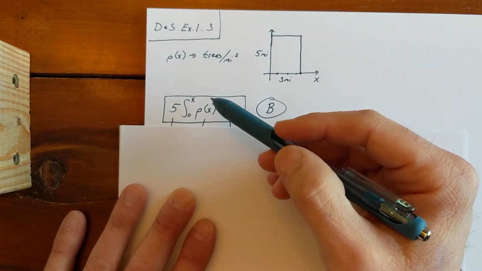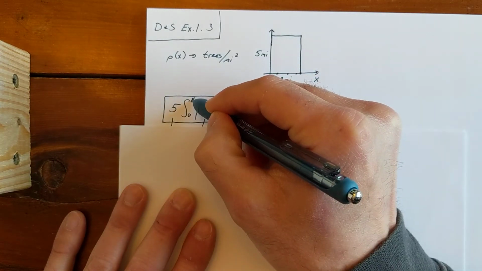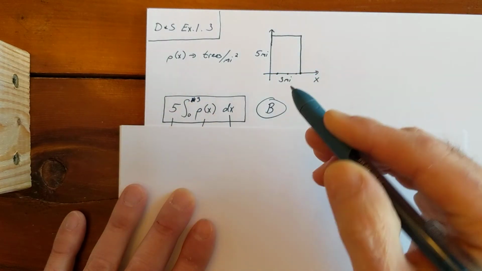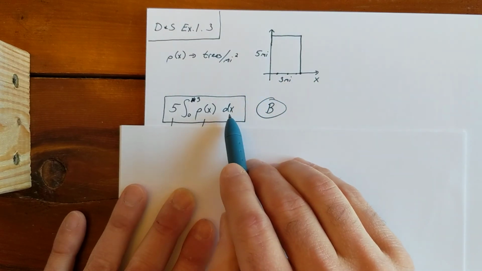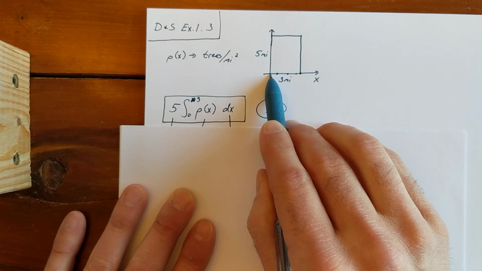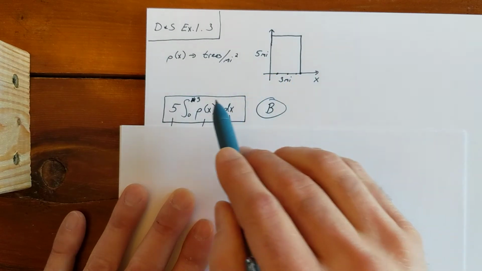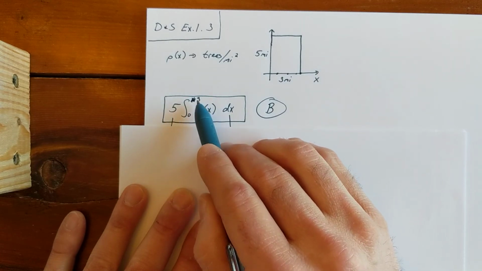But if we talk about what's going on, oh, I just realized here, I had an x for that upper limit right there, but that should have been 3. We've set the 3 mile side here along the x-axis. So if we're integrating with respect to x, this region starts at an x value of 0 and ends at an x value of 3. So that explains the limits of integration going from 0 to 3.